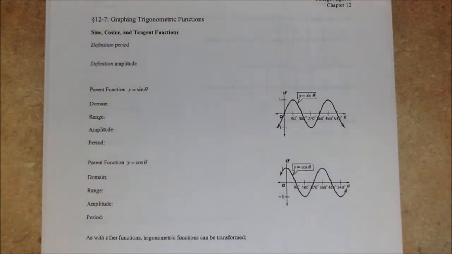All right, so we are going to be graphing sine and cosine and tangent, cosecant, secant, cotangent for that matter. But the main ones we're going to start with are sine and cosine. Those are the most common trig graphs that you will see. And so first, a couple of quick definitions.